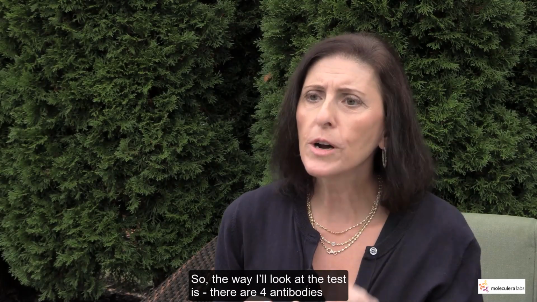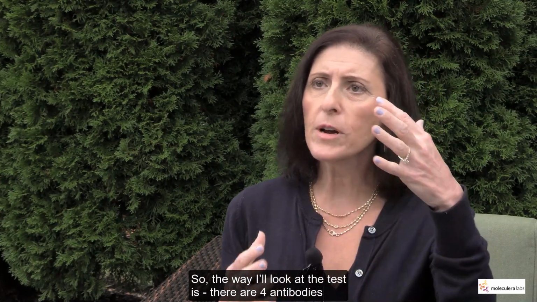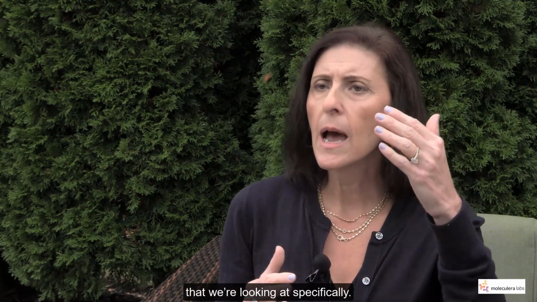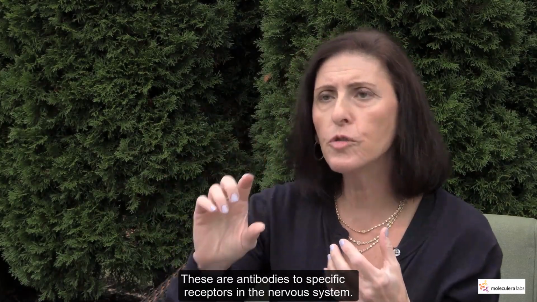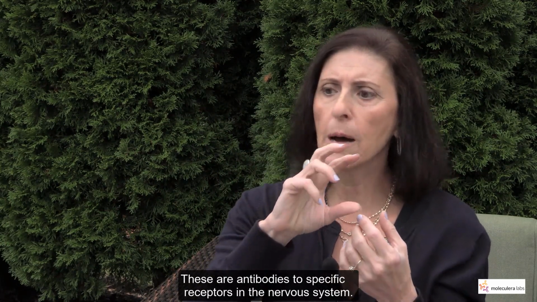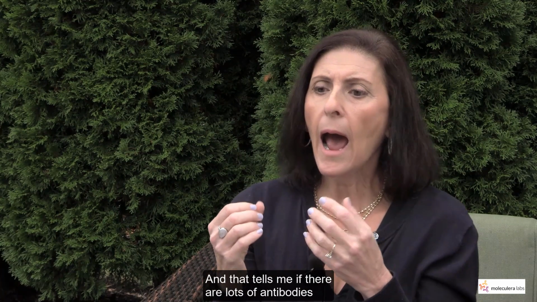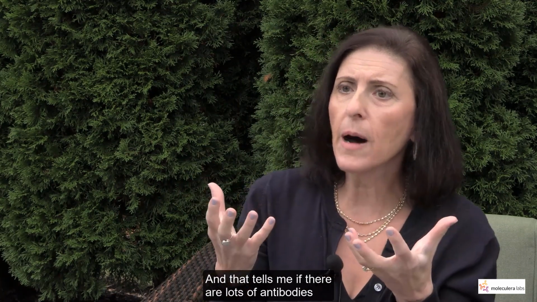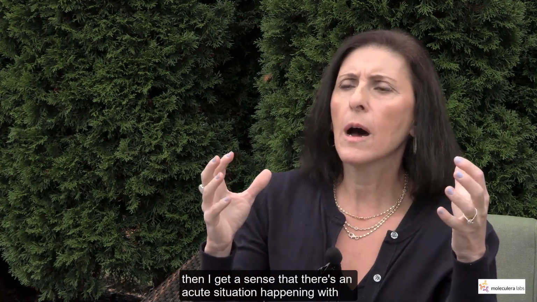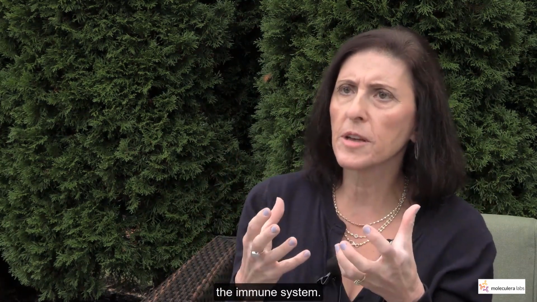So the way I'll look at the test is, there are 4 antibodies that we're looking at specifically. These are antibodies to specific, let's say, receptors in the nervous system. And that tells me if there are lots of antibodies, then I get a sense that there's sort of an acute situation happening with the immune system.